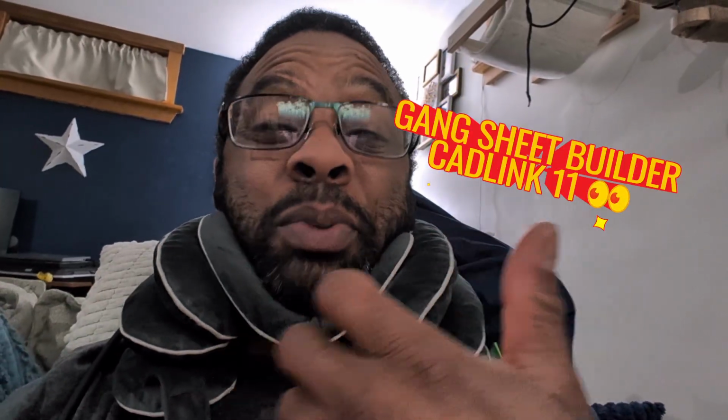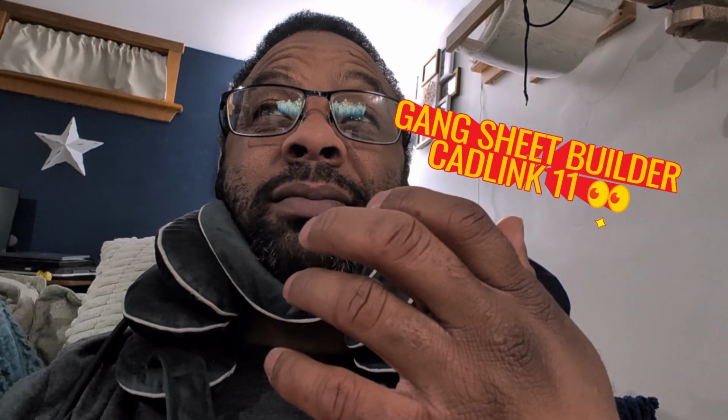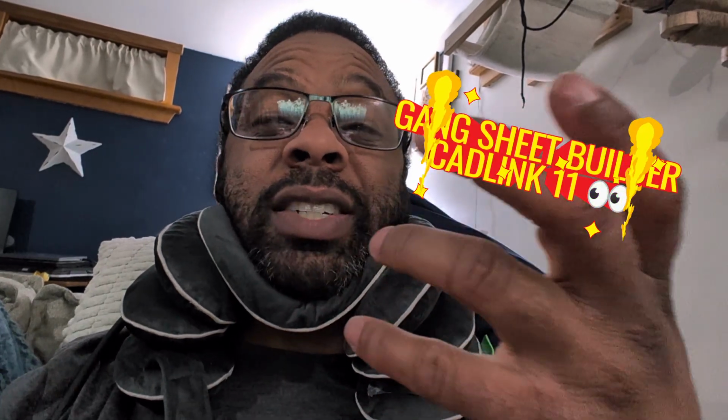But part of it really has to do with the fact that I don't print on gang sheets, so not using the gang sheets made me not find this thing earlier. 12 just made it easier for people who want to use gang sheets, but the gang sheet builder is actually in version 11. If you didn't know, here it is. I didn't know it was there, but I just found it.